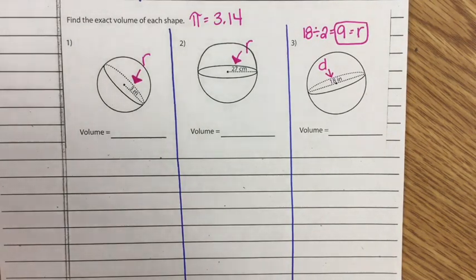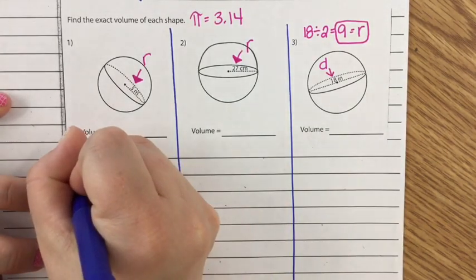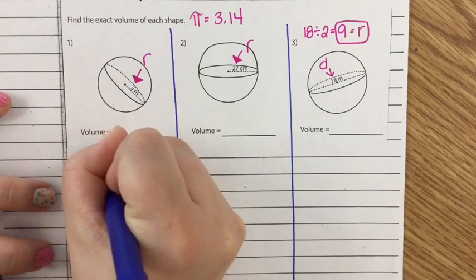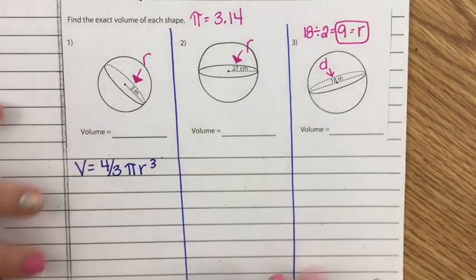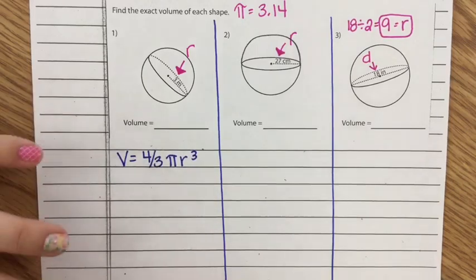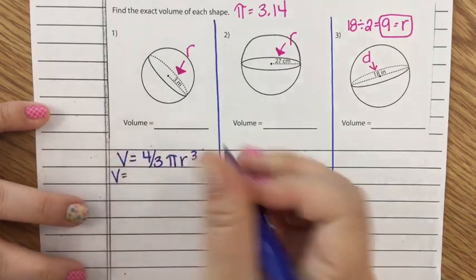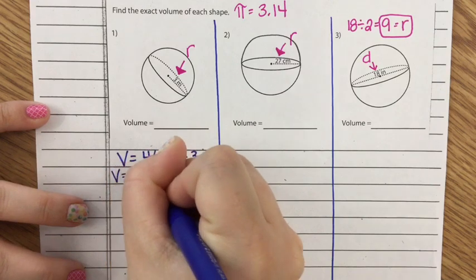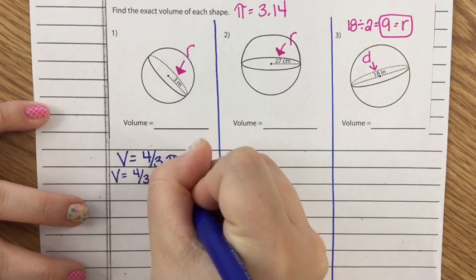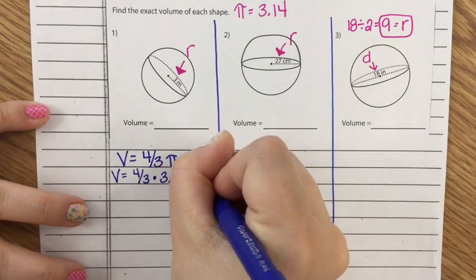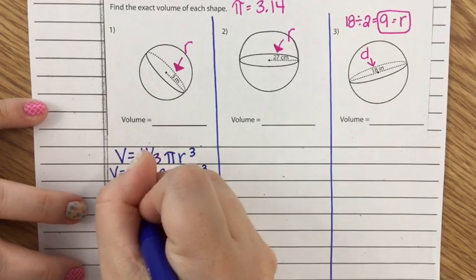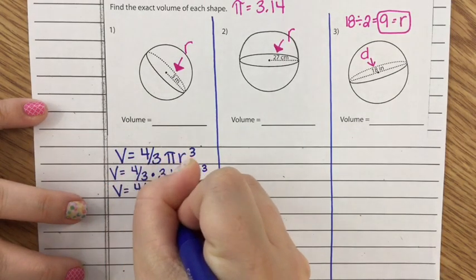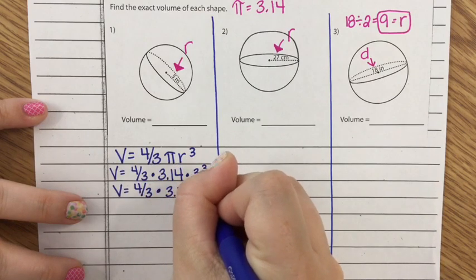Okay, so just like in the other problems, we're going to write the formula first. We need to write it repeatedly so that we make sure it gets stuck in our head, because you will not be given this. Alright, so volume equals 4/3 pi r cubed. And you guys are pretty much experts at this whole substitution thing now. So we're going to substitute in. We're going to keep the 4/3, multiply it by 3.14, and then our radius is 3, so 3 cubed. Okay, we're going to do the exponent first. 4/3 times 3.14 times 27.